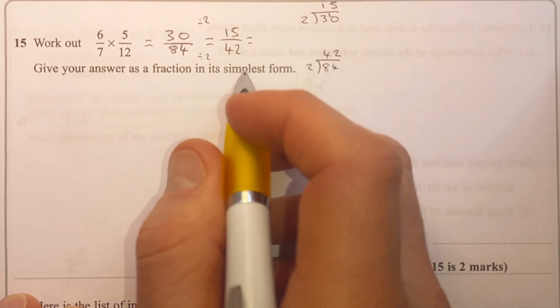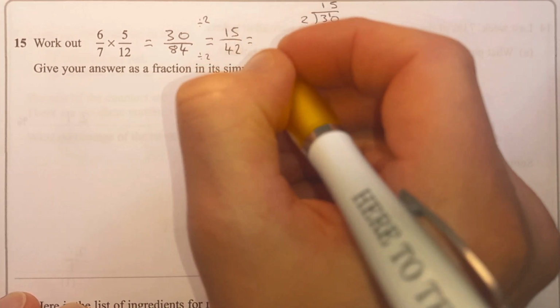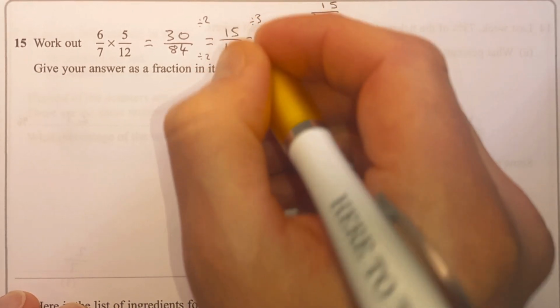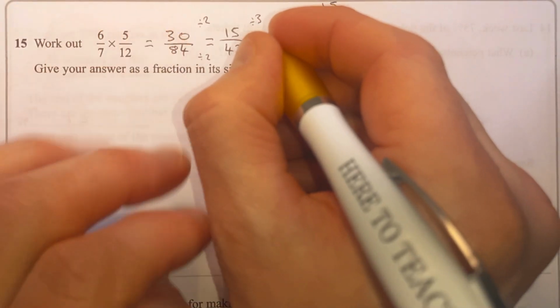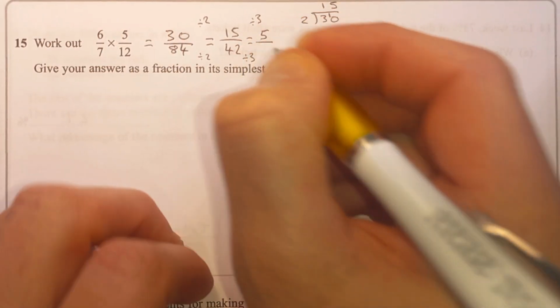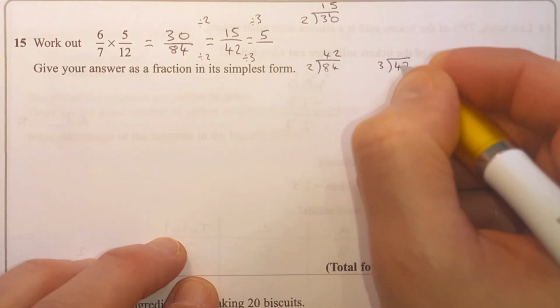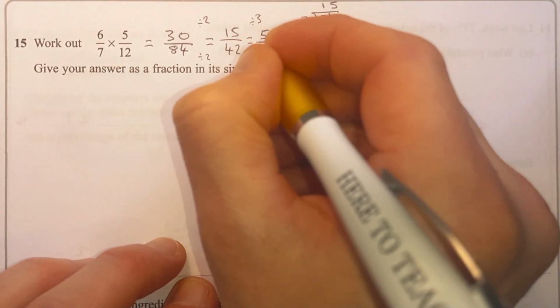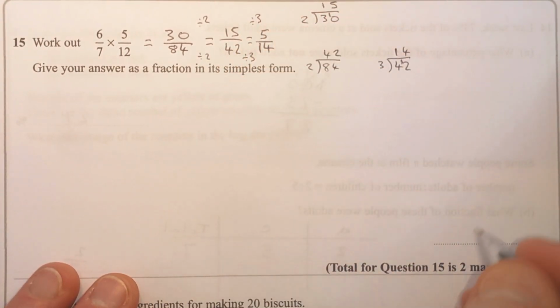Then we say, well, can we simplify it any further? Well, it looks like 3 might go into both of them. So divide top and bottom by 3. So we've got 3, 6, 9, 12, 15. So it goes 5 into the top. And 3 into 42. 3 into 4 goes 1, remainder 1. 3 into 12 goes 4 times. So we get down to 5 over 14. Okay, which we can write down here.